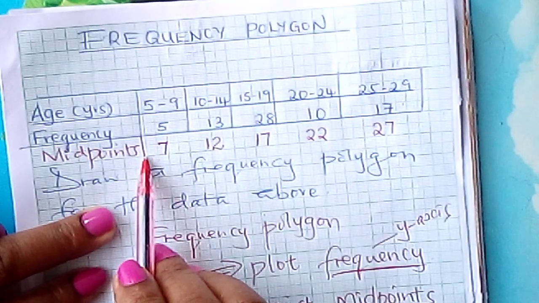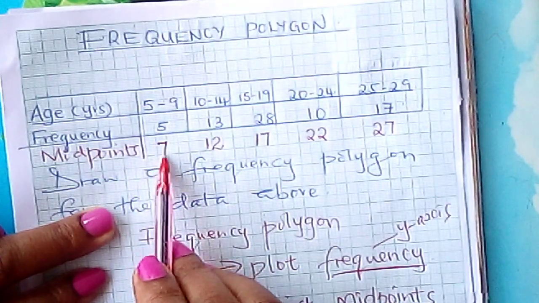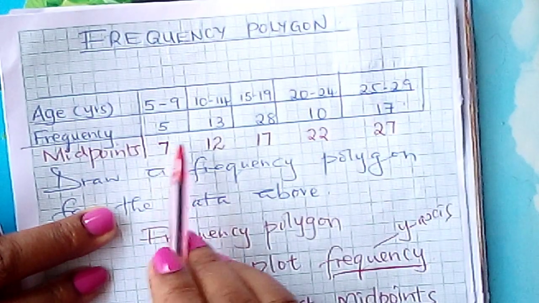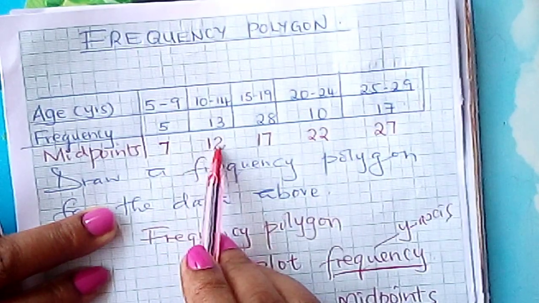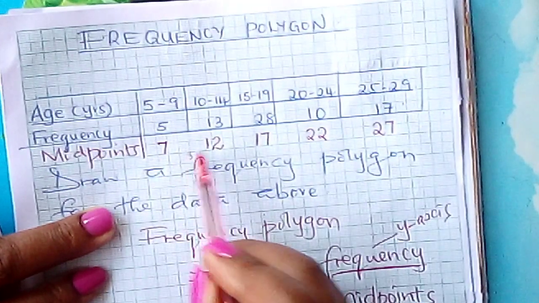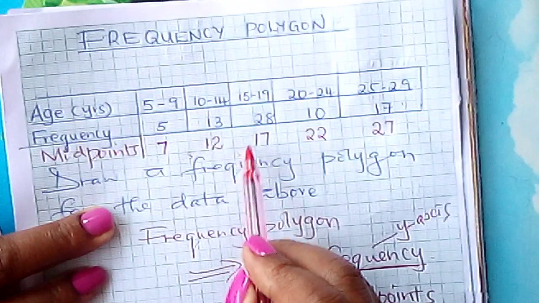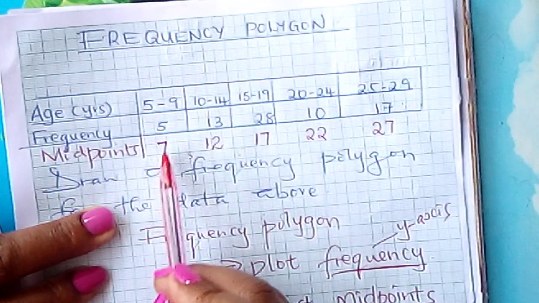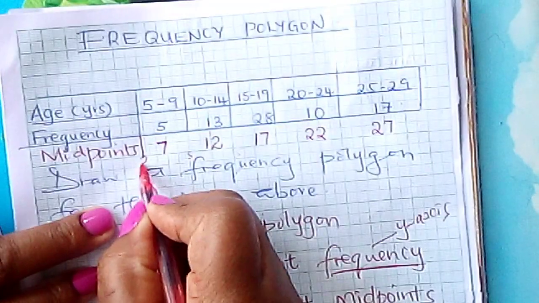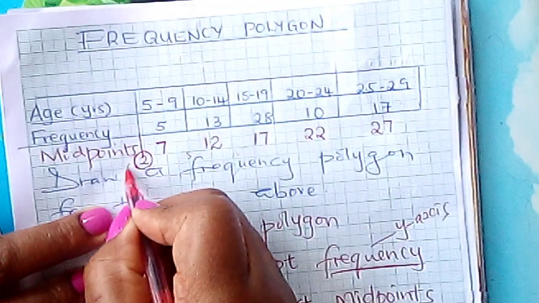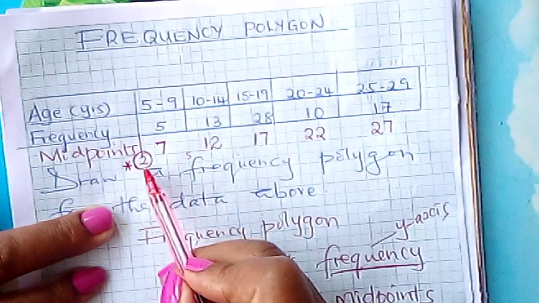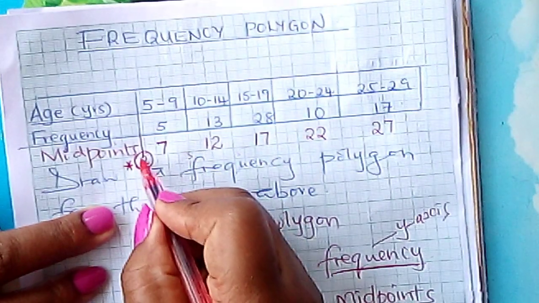We get the midpoint which comes before 7. Which is the midpoint that comes before 7? You first get the interval here. This minus this, 12 minus 7 is 5. So there is a difference of 5. So 7 minus 5, learner, will give you 2. So the midpoint that you will put on the x-axis, where you will connect your frequency polygon, is 2.